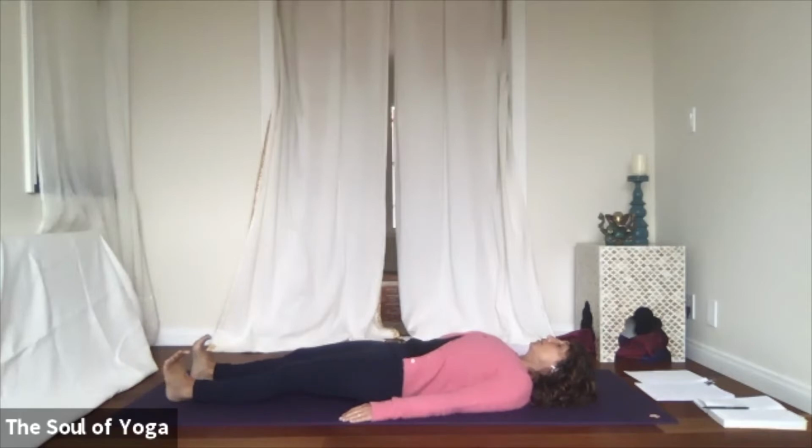Exhale, flex through the ankles, maybe spread the toes, and just do that a few more times, this little movement with the breath. Ankles and toes. And then let the feet be still and just notice any remnants of sensation that exist from the movement now in the stillness.